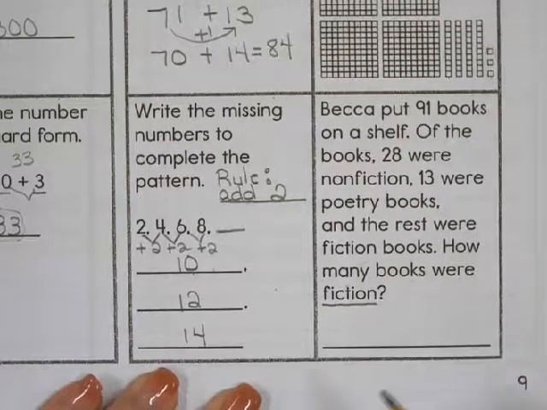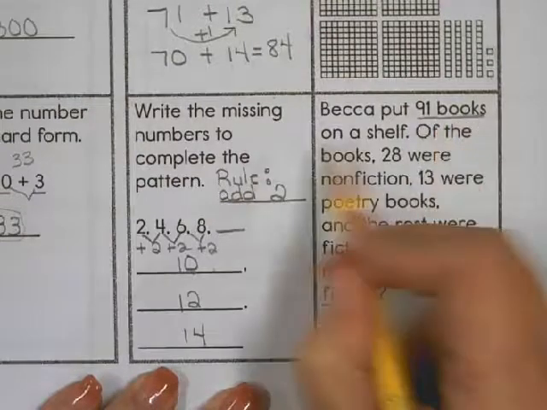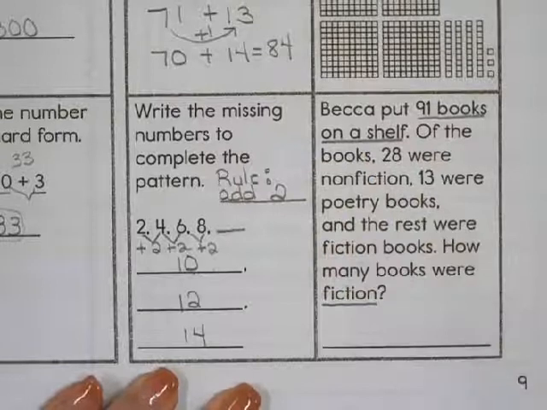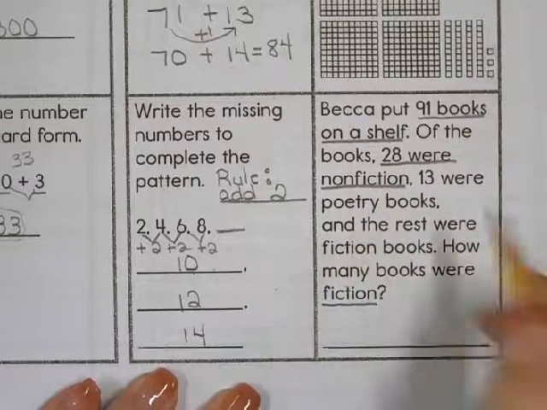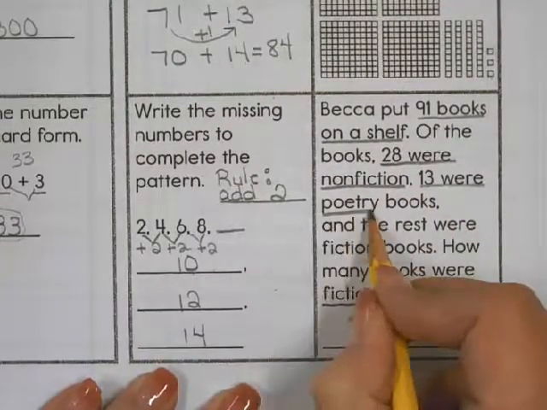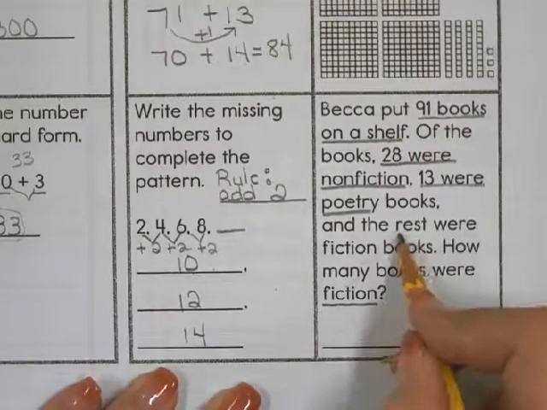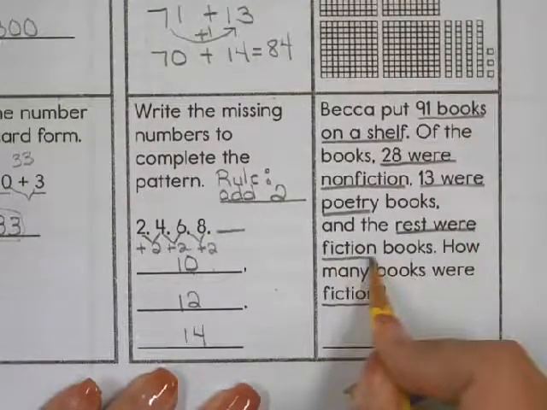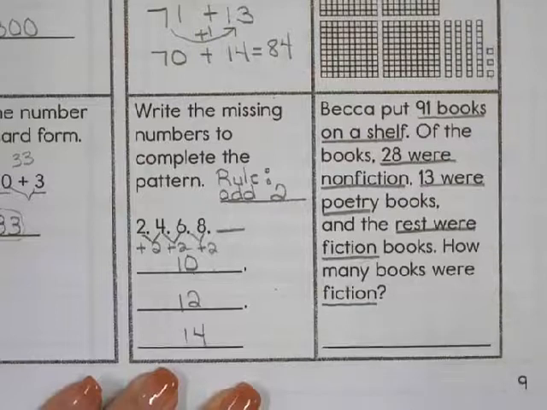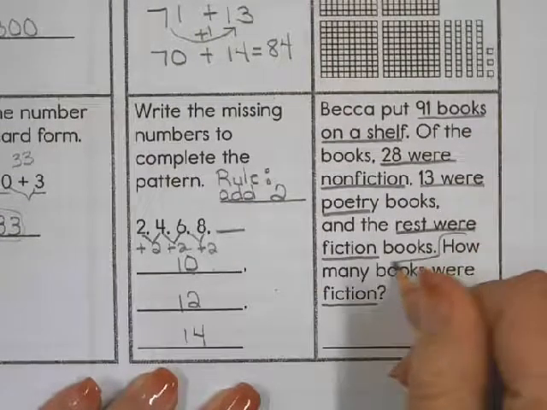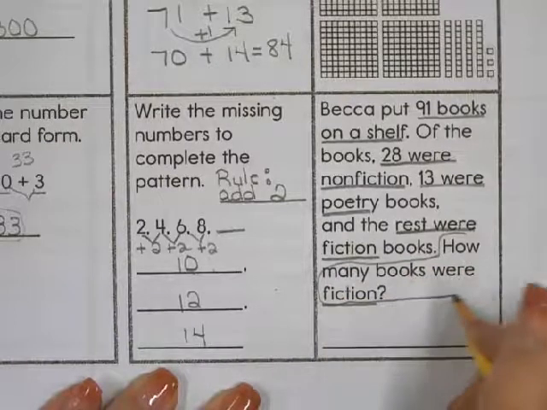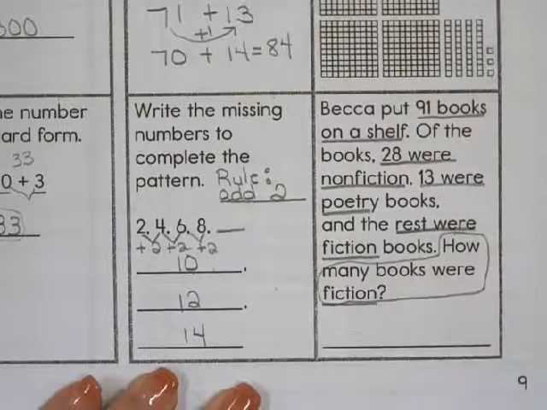Now we know some information. We know that there are 91 books on the shelf, so we're underlining this important information. 28 are nonfiction, 13 are poetry, and the rest are fiction. So we want to find, circle that question, how many books are fiction?